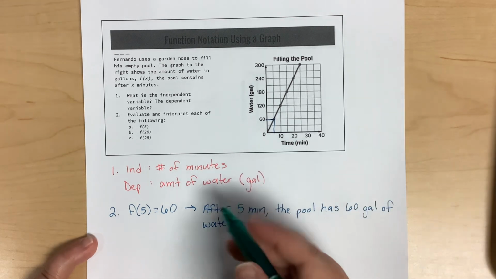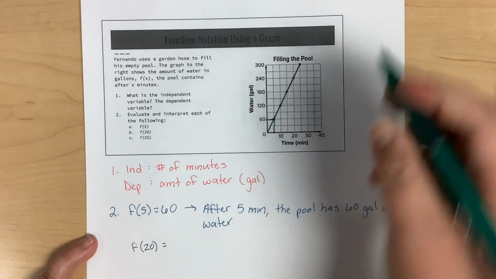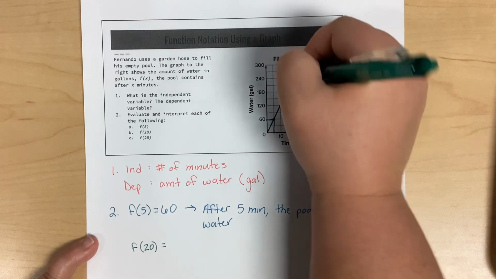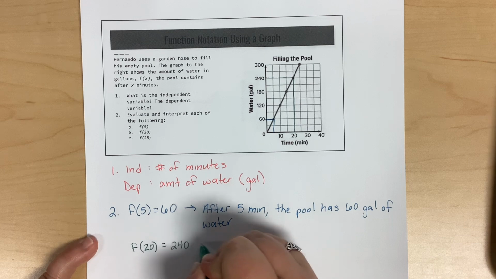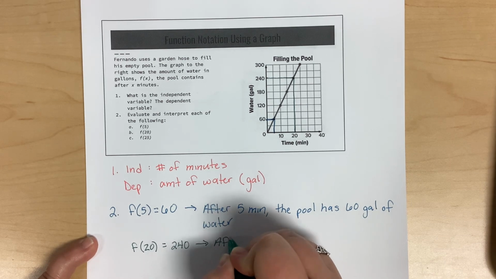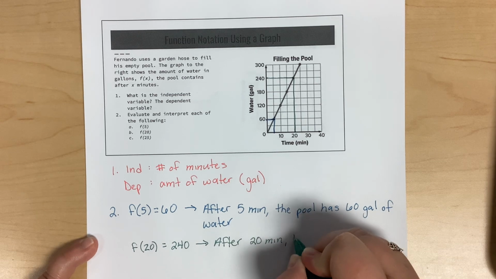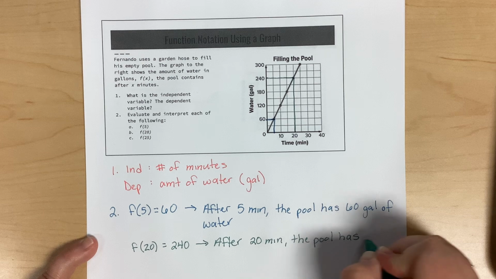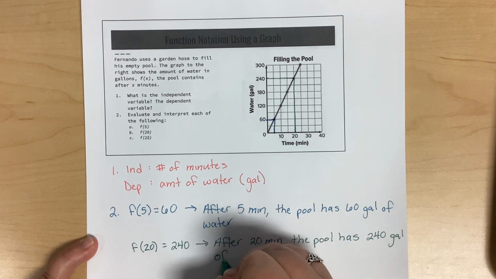All right, the next one we have is f of 20. So once again, find 20 minutes, which is right here. Go up until you hit the graph and figure out how many gallons that is. It's 240. So that means after 20 minutes, the pool has 240 gallons of water.